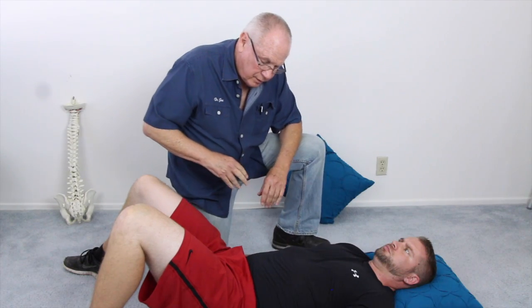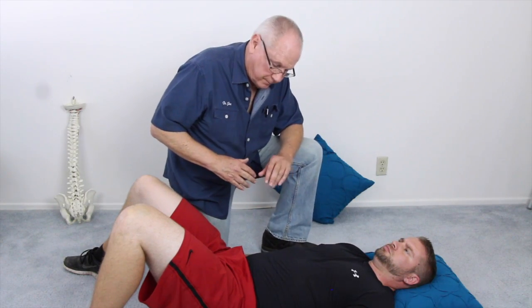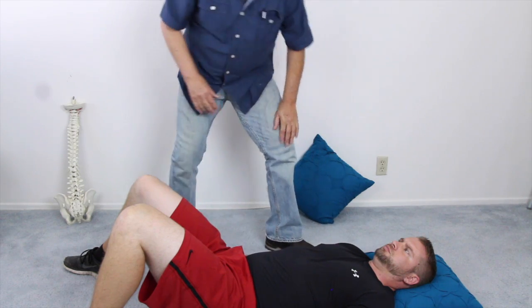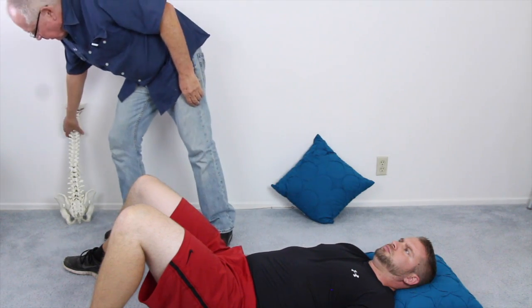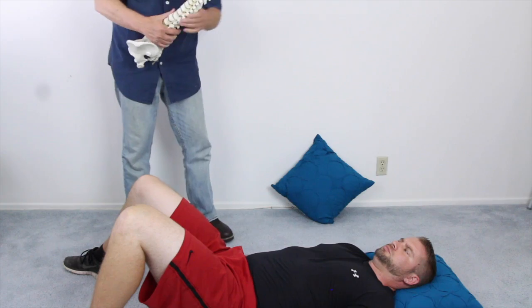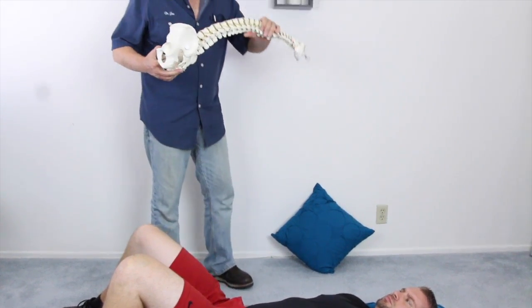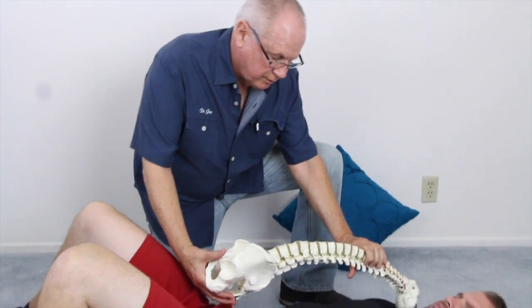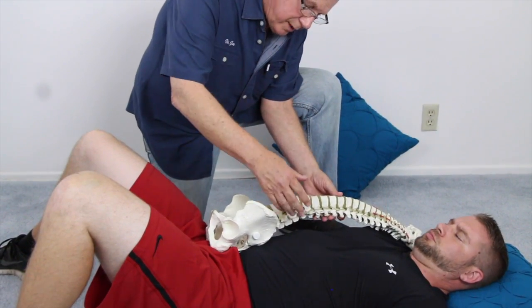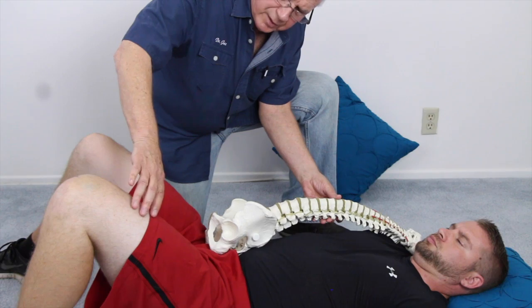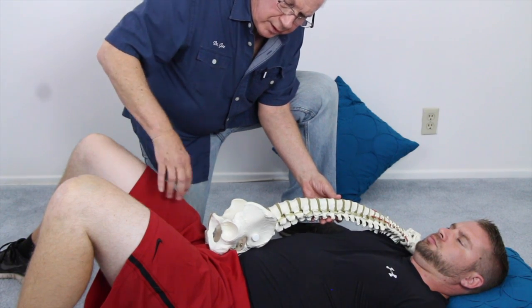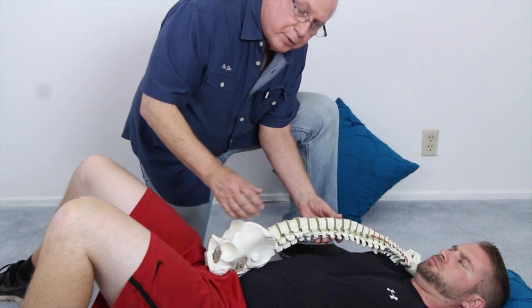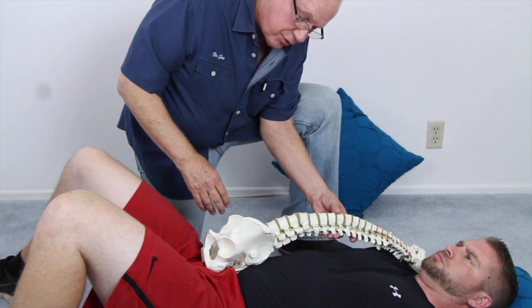So what you're going to do is something called a pelvic tilt. With a pelvic tilt, you're flattening your low back to the surface of the floor. So we're going to use the skeleton right here. I'm going to put it on top of Chris, and this is the way his low back looks. We have the knees up in this position because it acts to flatten and open up the low back a little bit and take some of the pressure out.